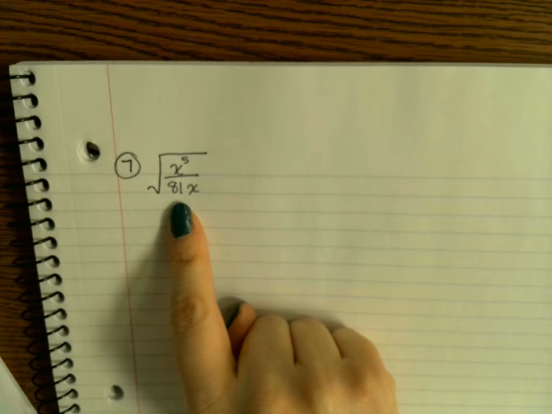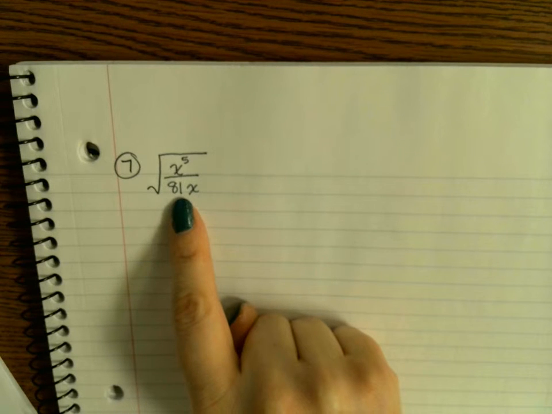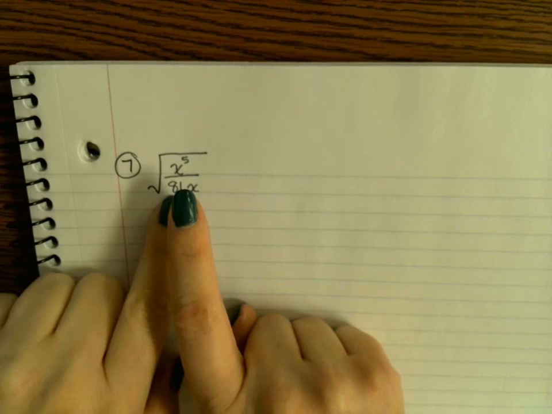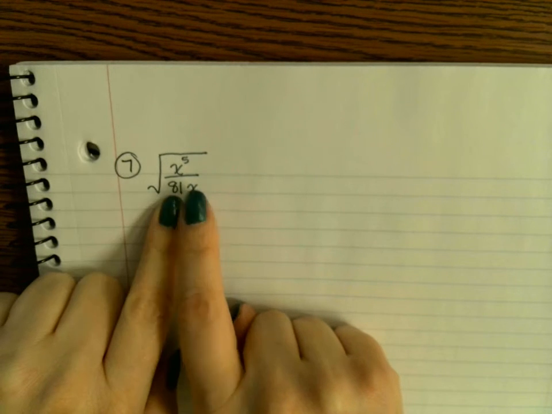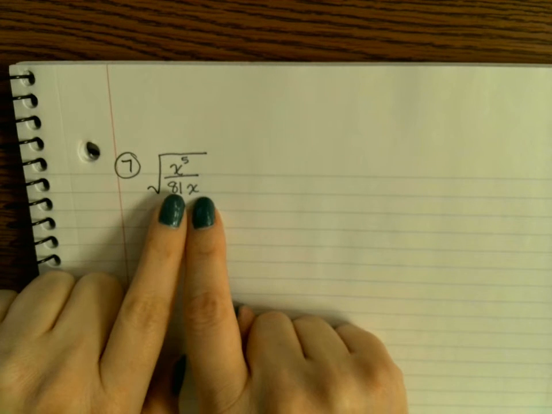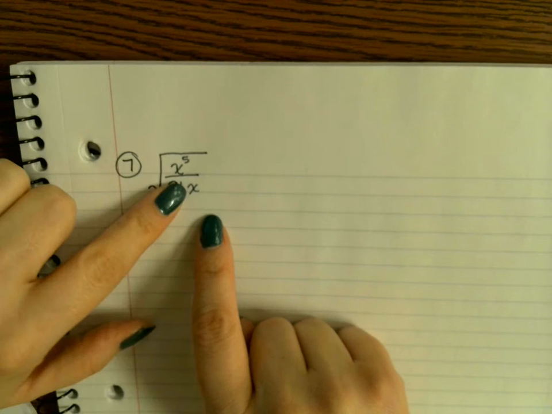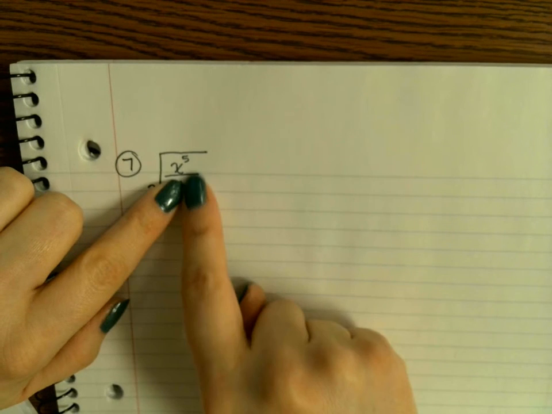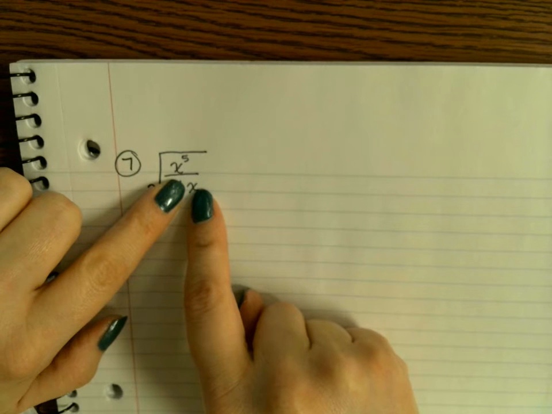No. When I say, is the denominator perfect, if only part of it is, and part of it's not, then the answer is no, it's not a perfect square. 81 is perfect, but x is not perfect. However, if I just had x to the 5th over x, do we know how to work that problem out? Yes, we know how to solve that.